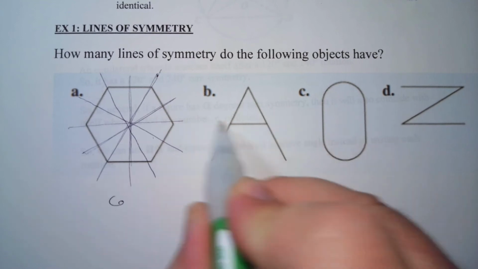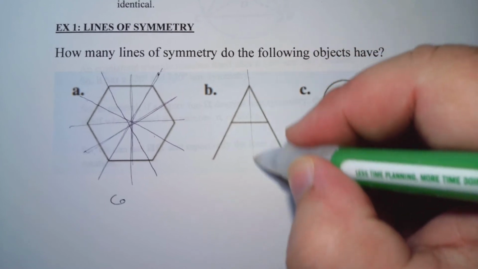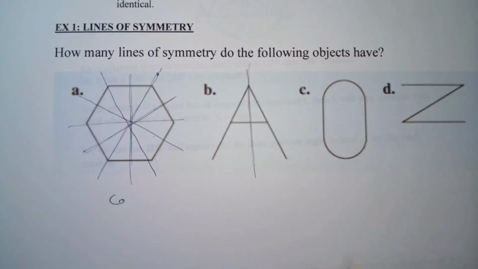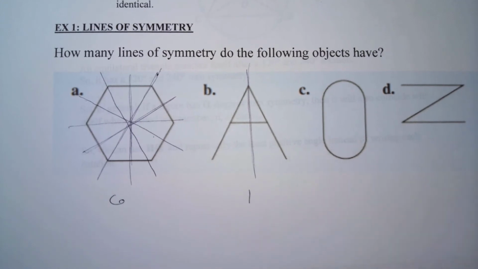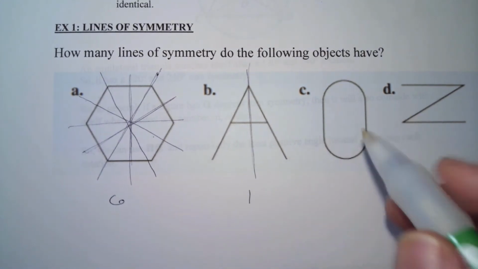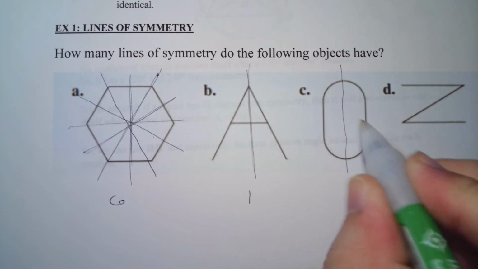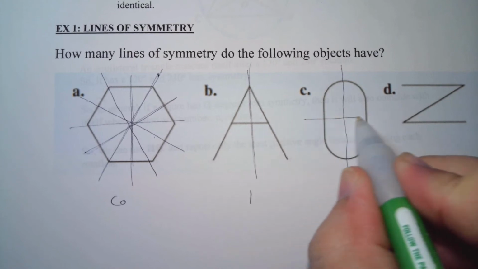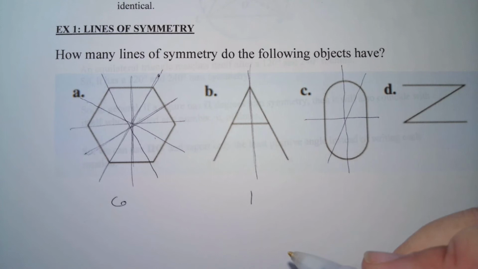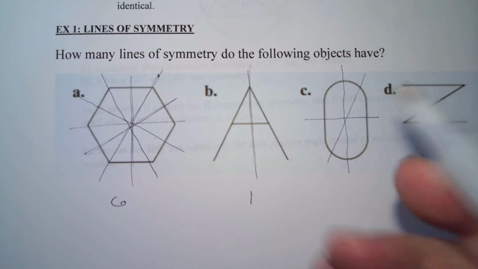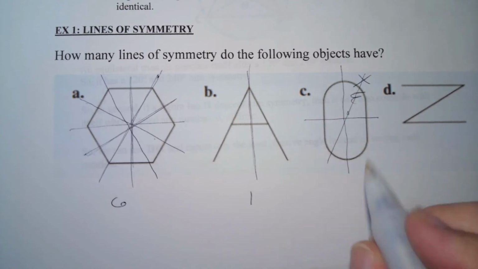In this one, if we fold it in the middle, no, because the bottom part doesn't match. So this one, if you just take it through the center, then they're equal. So it only has 1. But this oval, you cut it down the middle, both sides are the same. You cut it through the middle, the bottom is like the top. What if you did it that way? And you folded it, nope, that's not going to work. So it only has 2.